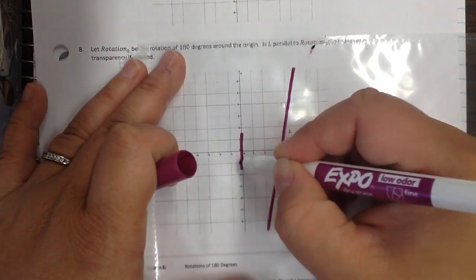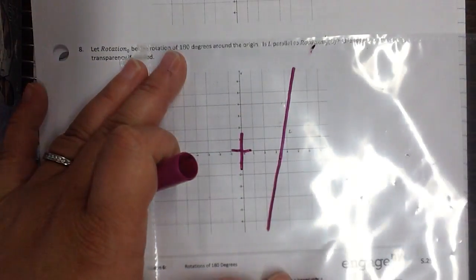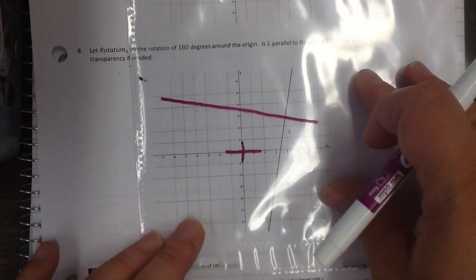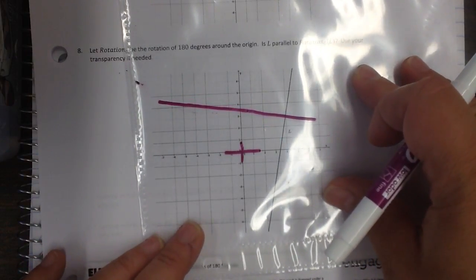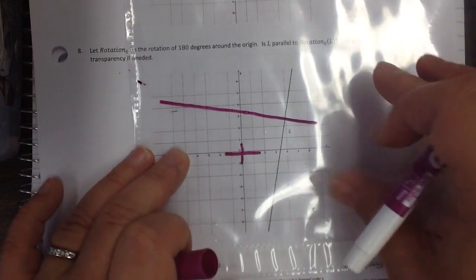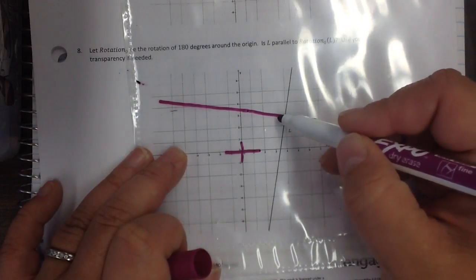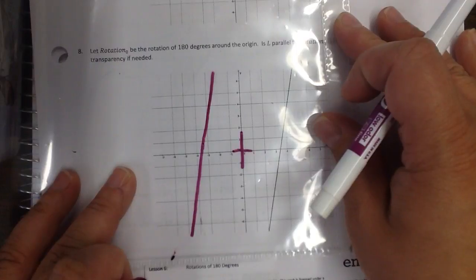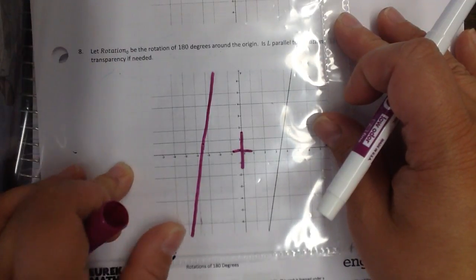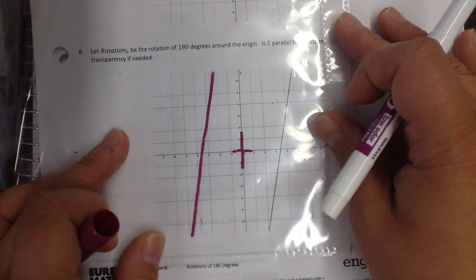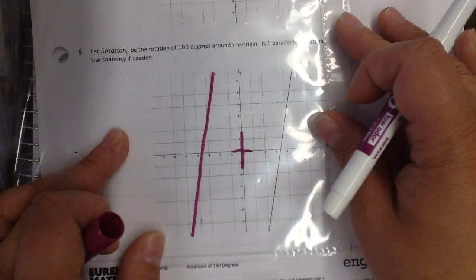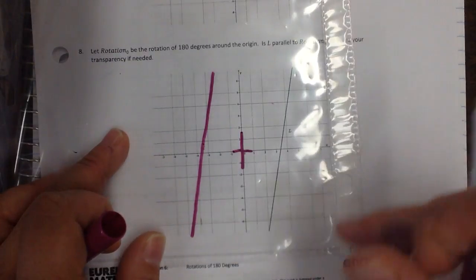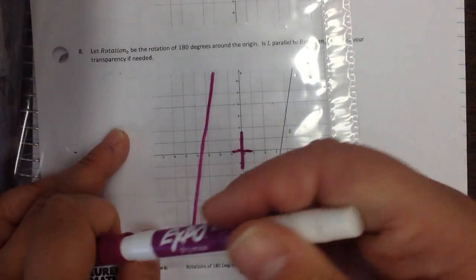I'm going to have my crosshairs. Okay, here's 90. This makes a right angle there. Okay, and then here is 180. That is where they would be located for 180 degree rotation. Now, I'm going to show you how to do this without the transparency.